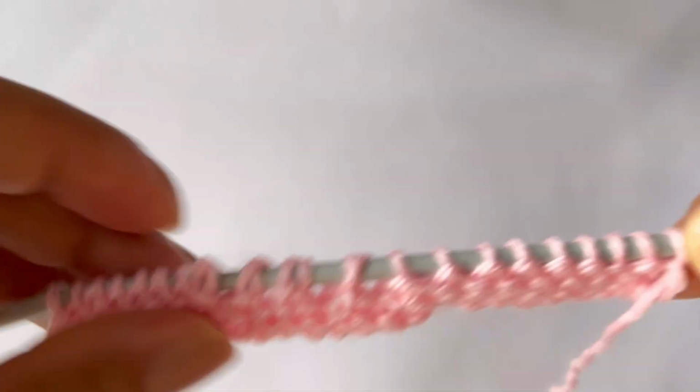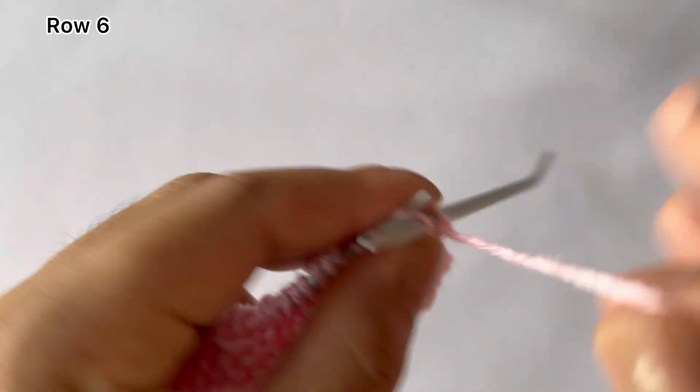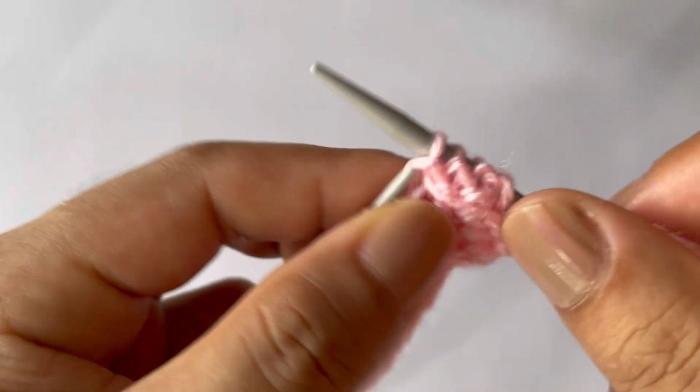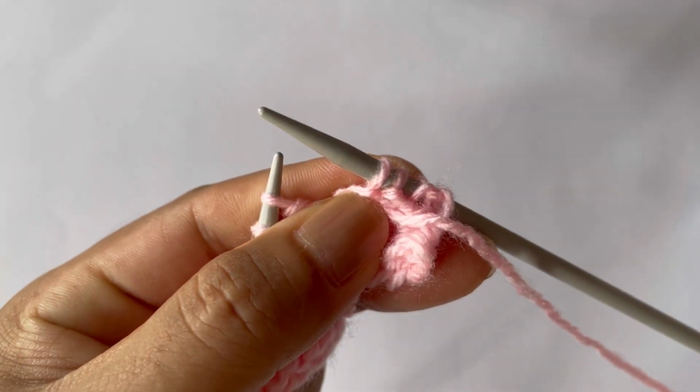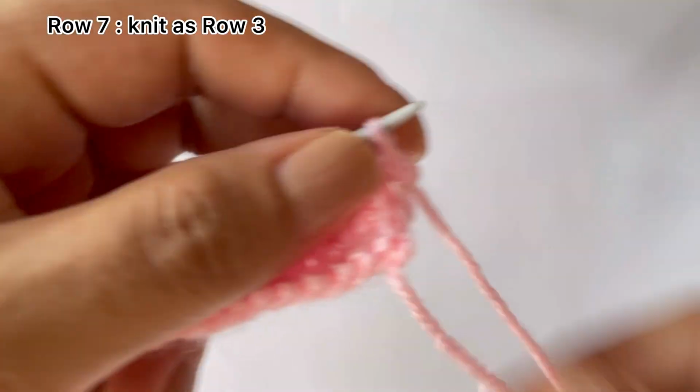Row 6, purl all stitches. Row 7, for row 7, knit edge stitch row 3.